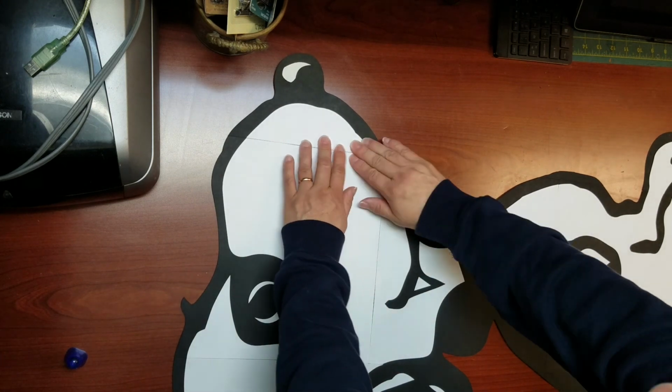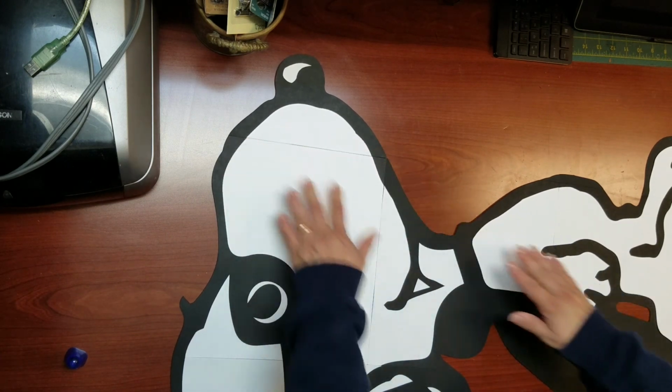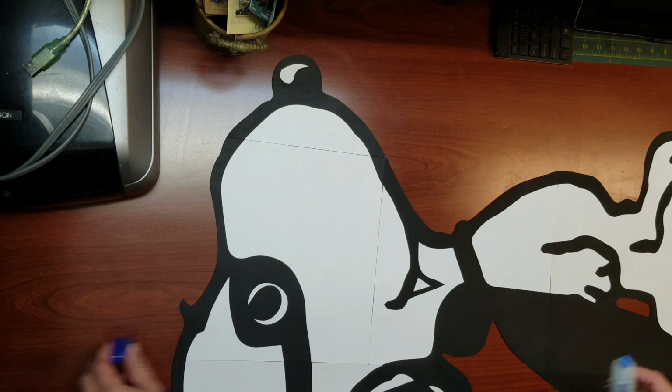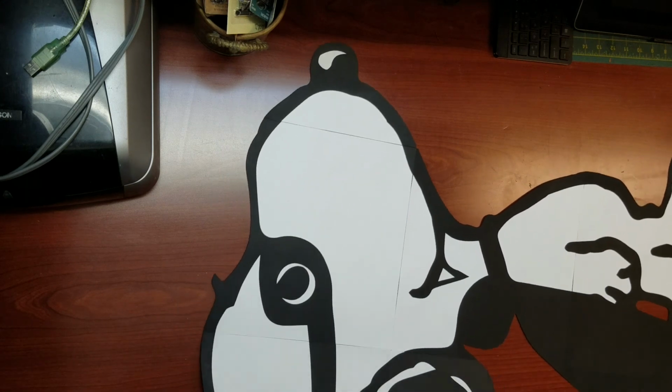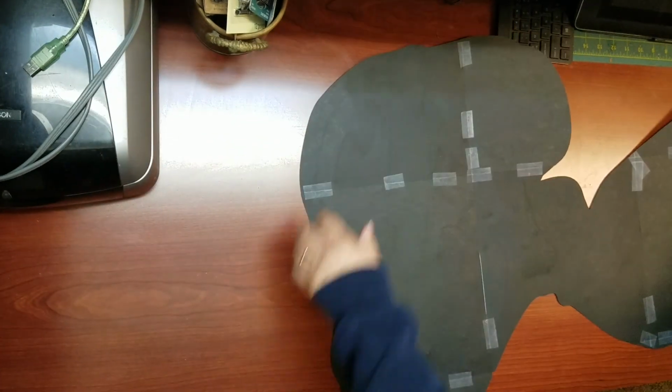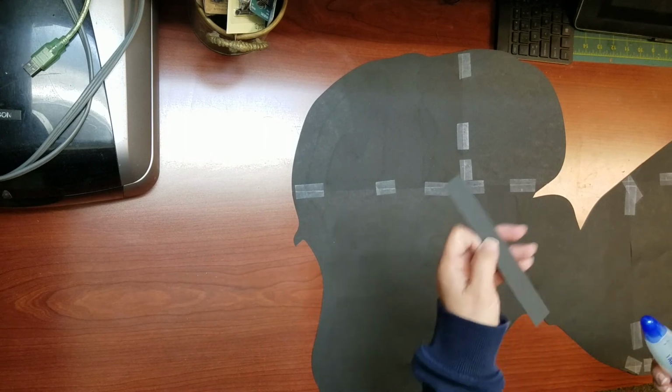Of course, I'm going to secure him a bit on the back so that he stays together and will stand up nicely. And I think maybe I'll just show you really quickly how I'm going to do that. So we have him taped like this, and let's see, where did I put my scraps? So I basically have some leftover black pieces, just little strips like this.